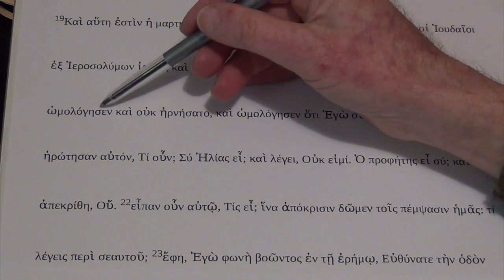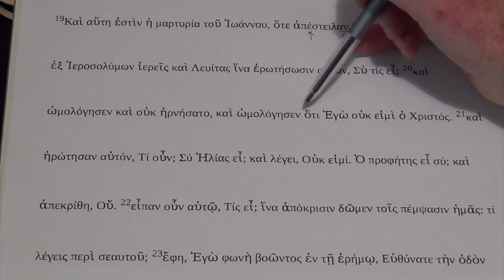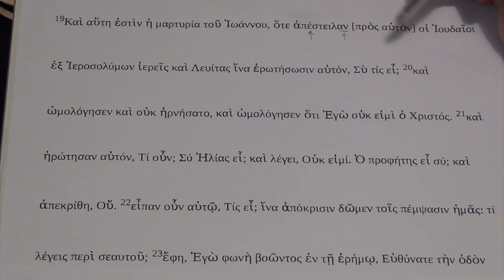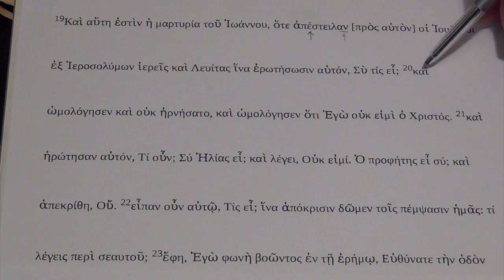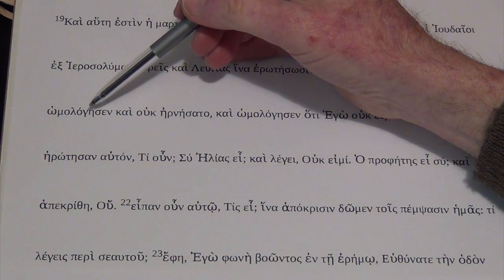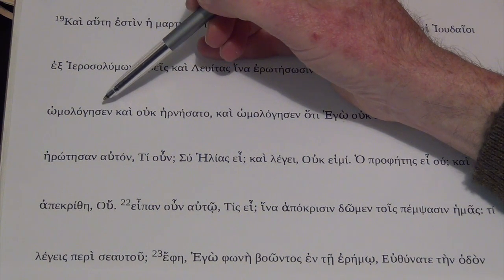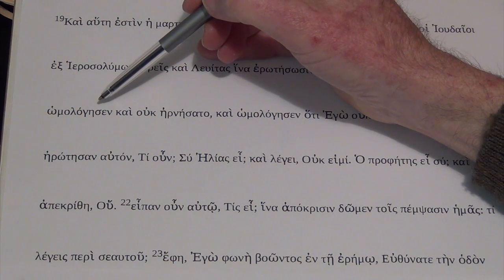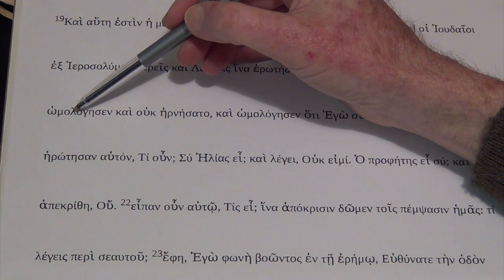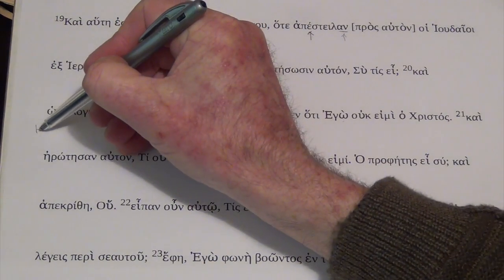Kai homologesen, kai ouk ernesato, kai homologesen, hoti ego ouk eimi ho Christos. So notice again the sentence beginning with kai, and then this word means confess, homologesen. So the en ending here tells us that it's a past tense. And this word is made up of two parts, homo and logeo.